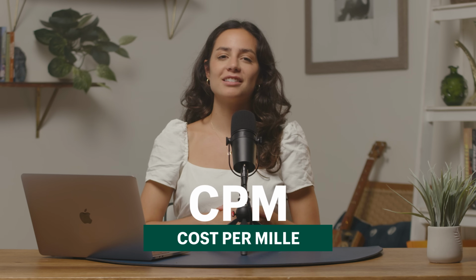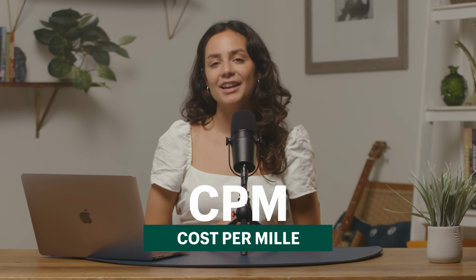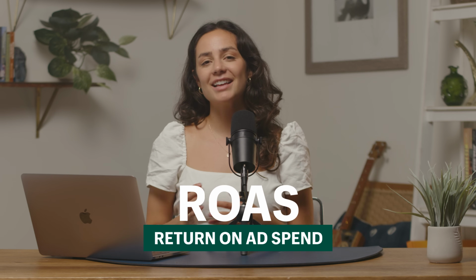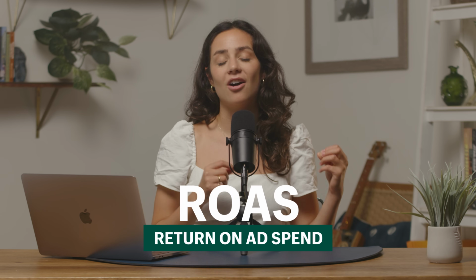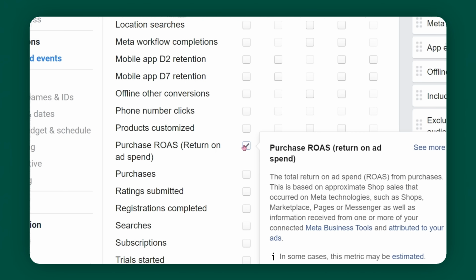CPM is the average cost based on 1,000 impressions. It determines the cost effectiveness of your ads, so you're definitely gonna wanna include this one as well. Return on ad spend, or ROAS, guys, this is gonna measure the revenue earned for each dollar you spend on advertising. So this is really important, and you're definitely gonna wanna include it in your columns. Monitoring these will help you make a decision to cut ads if they're not working, or put more money into ads if they are working.